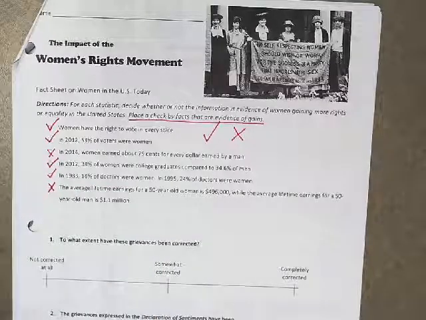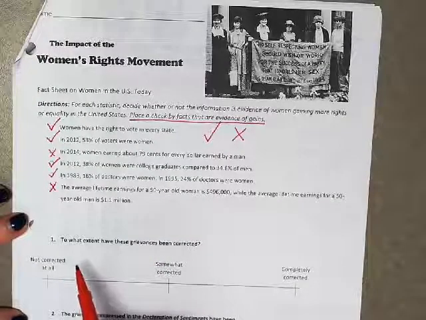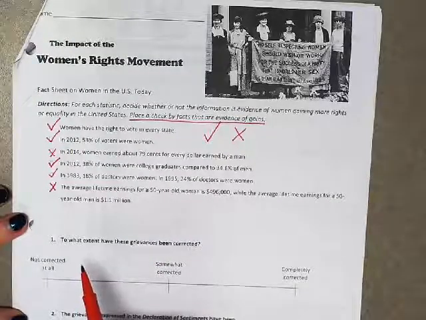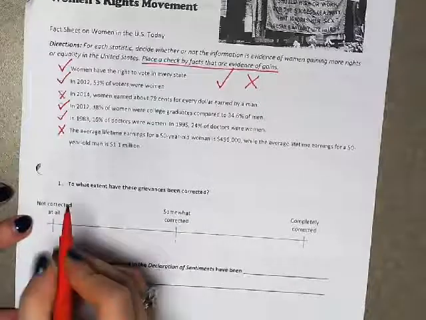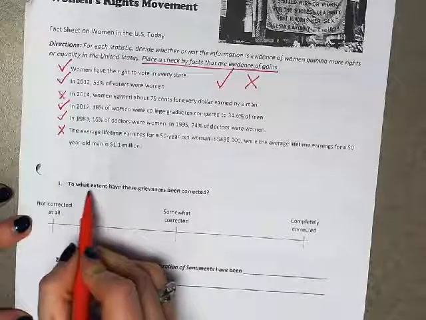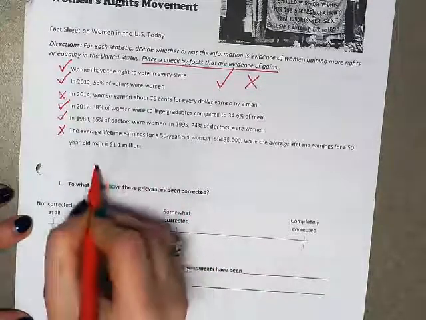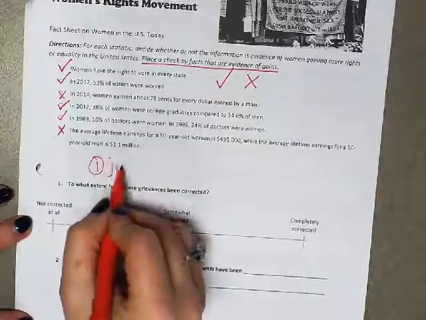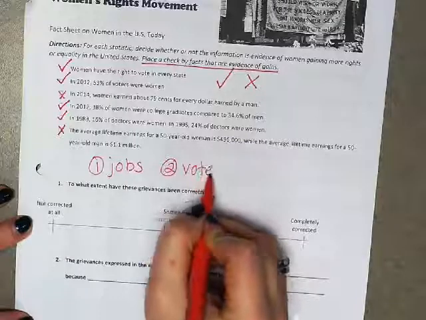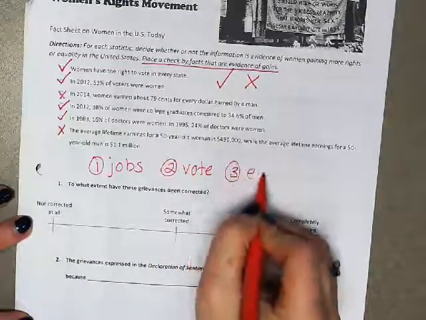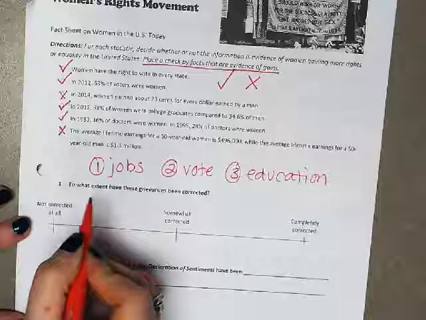So here's where you have to give your opinion. You have the facts from the past, and then you have the facts from today. So you're on this line, and it says, to what extent have these grievances been corrected? So I'm going to put this up here again: jobs, voting, and education. So those were the three issues of the past from our two leaders.